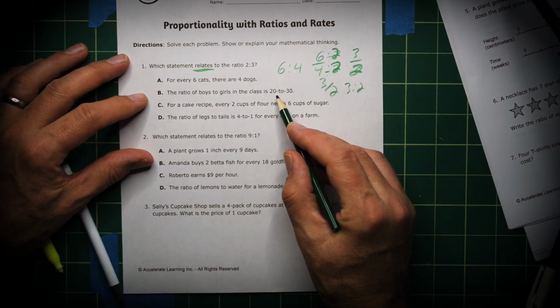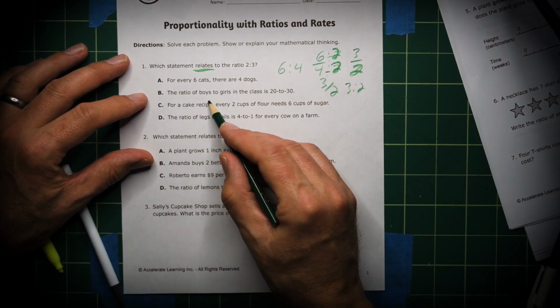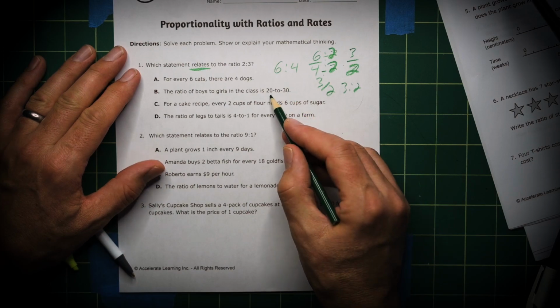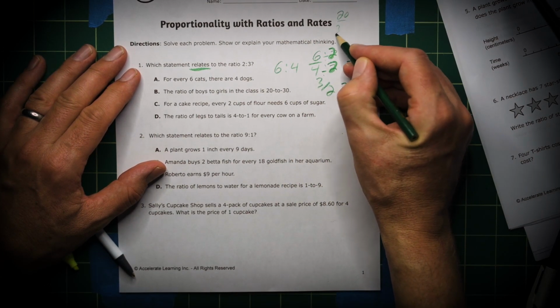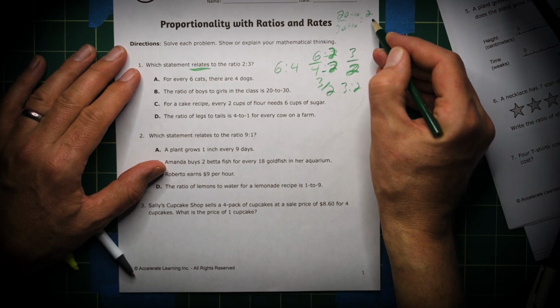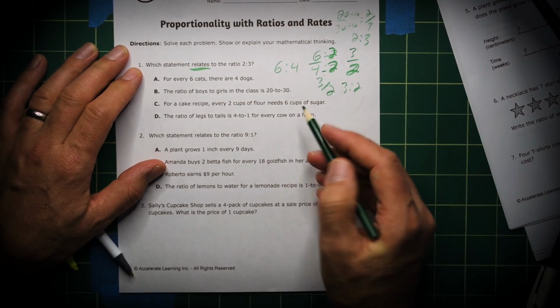Ratio of boys to girls is 2 to 3. Sorry, ratio of boys to girls in the class is 20 to 30. How do we reduce that 20 to 30? Well, 20 over 30 divided by 10 is equal to 2 over 3. 2 to 3, like that.